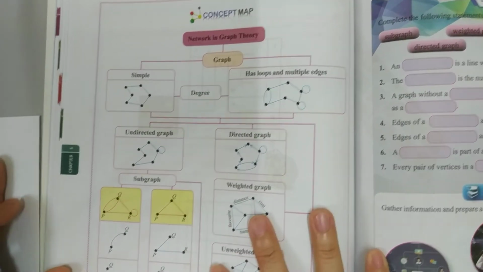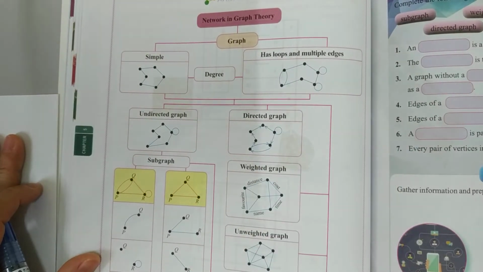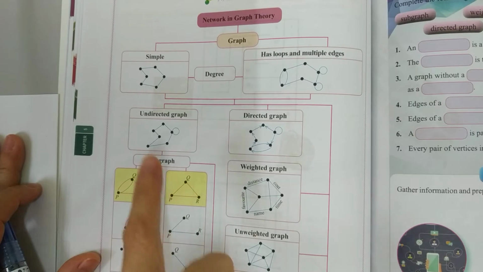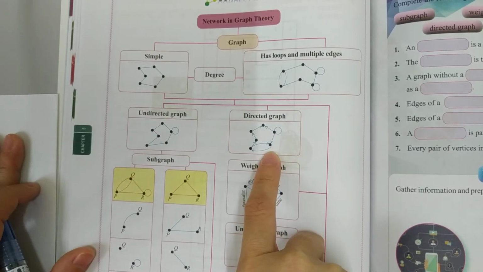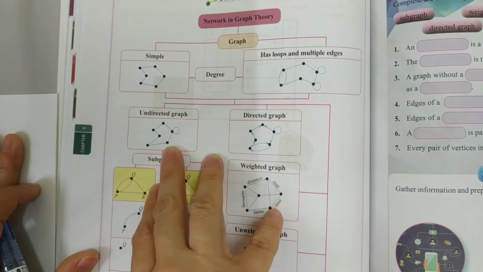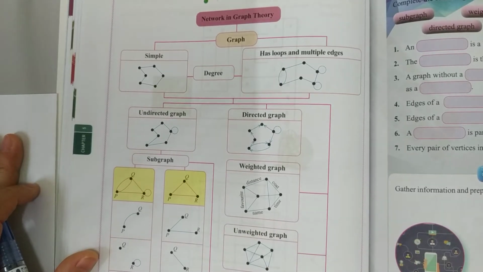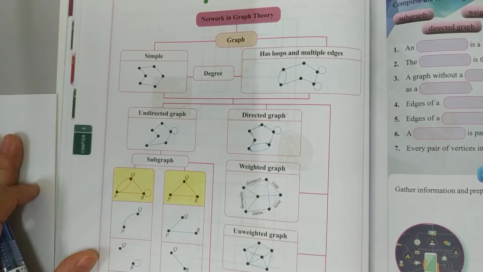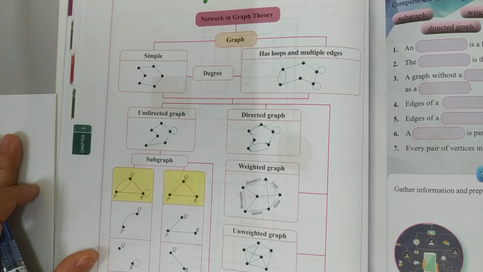Alright. Now, for these graphs, we have undirected graph as well as a directed graph. Directed graph means it has direction. That's it. Undirected graphs, no direction. It's kind of like vectors and what do you call the normal numbers without directions.